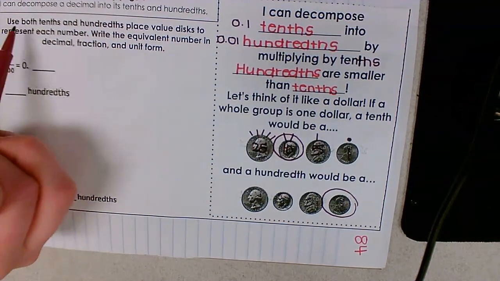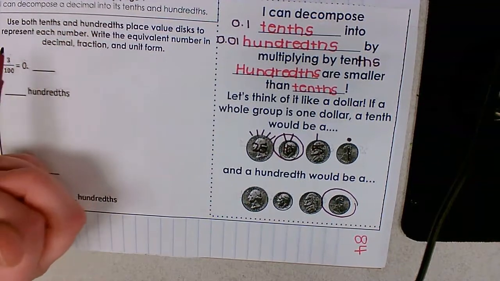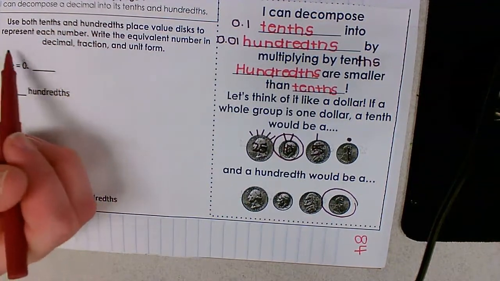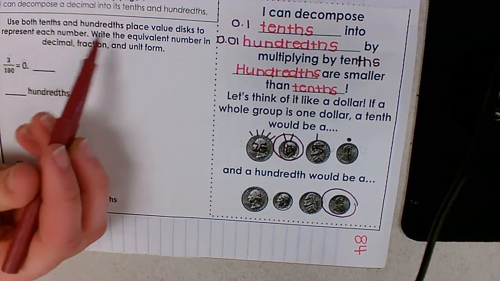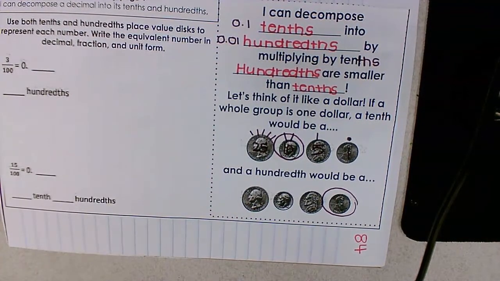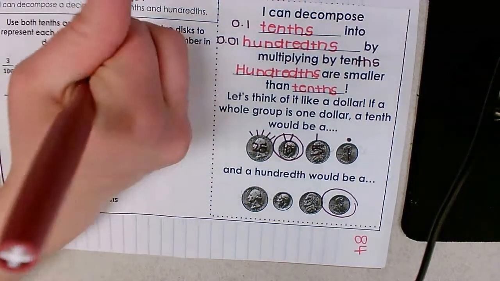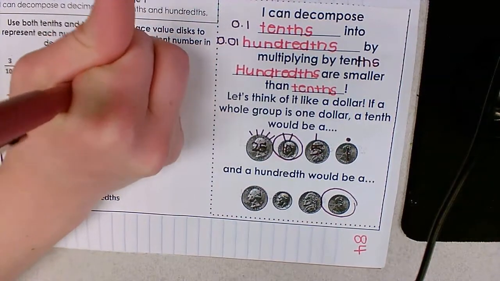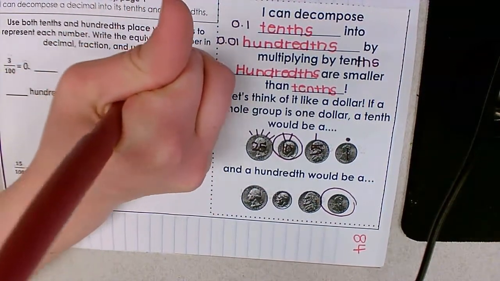It says, use both tenths and hundredths place value discs to represent each number. Write the equivalent number in decimal, fraction, and unit form. So first we have 3 hundredths. I'm going to start by drawing my discs. I need 3 of them.